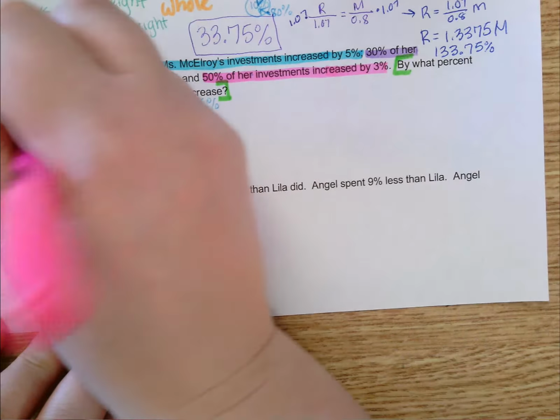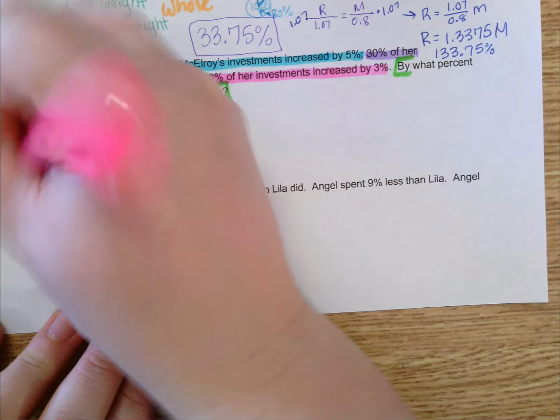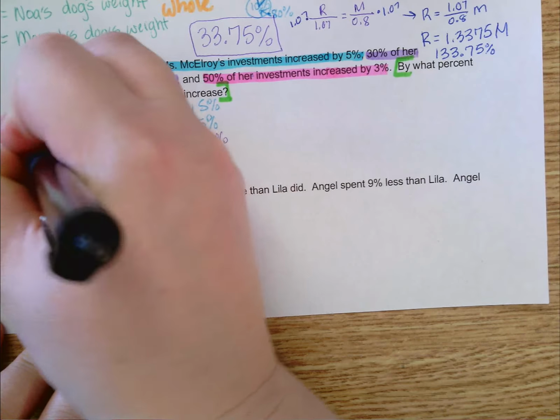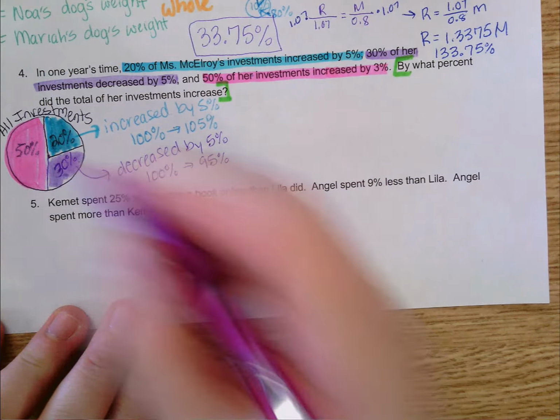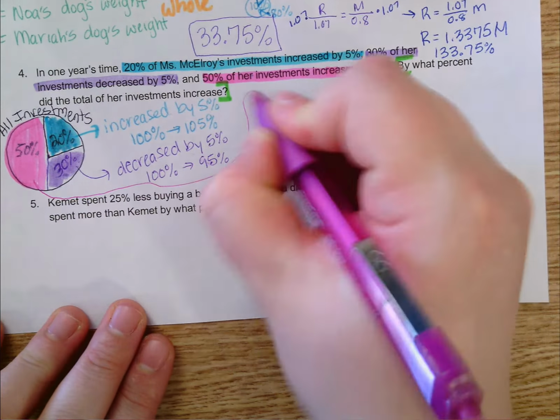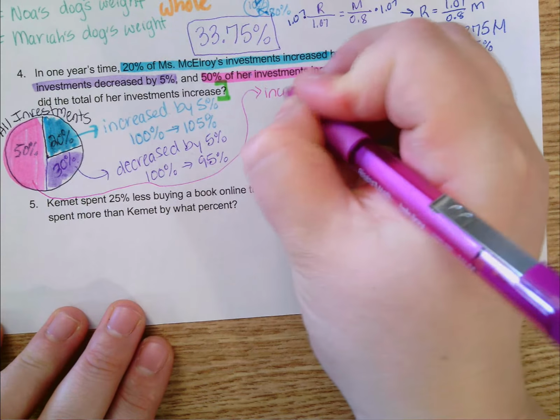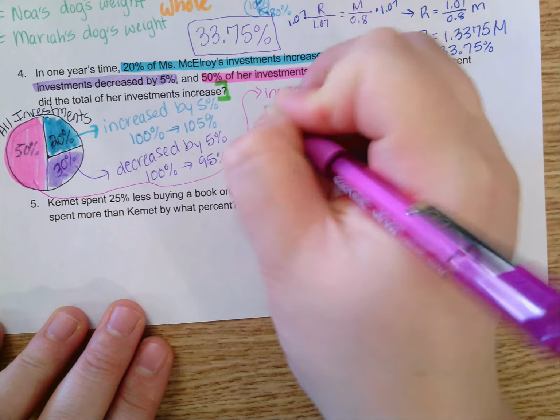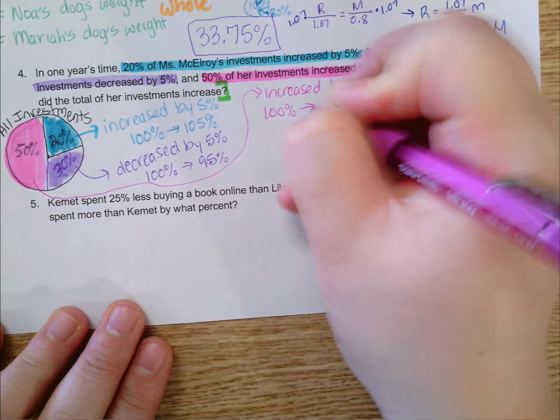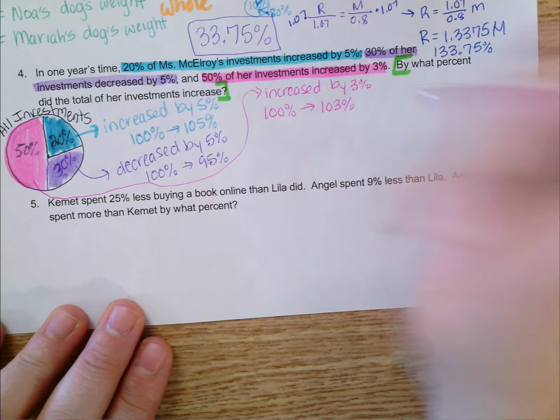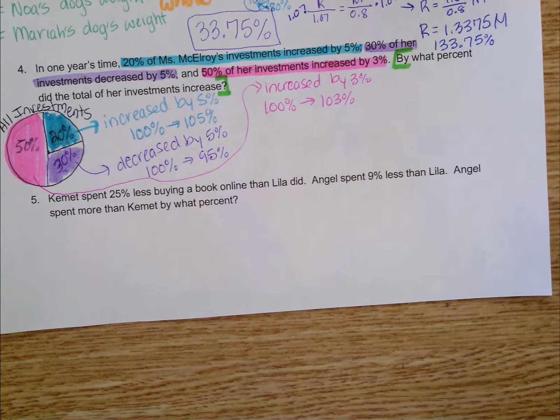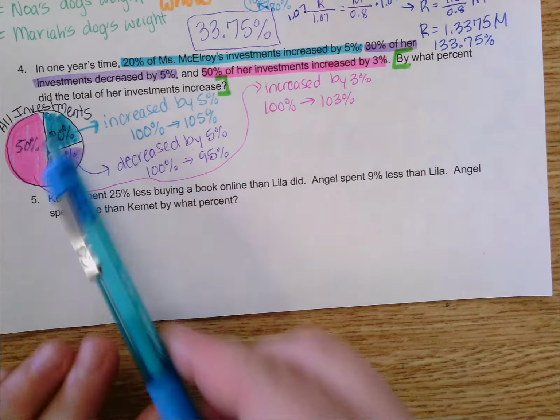Luckily, the remaining 50%, or half of her investments, was 50% over here. Those investments increased by 3%. So they went from 100% of whatever they started at to 103% of whatever they started at. If I want to describe what's happening to all of her investments, I need to look at these 3 chunks added together. Let's look at the 20% first.